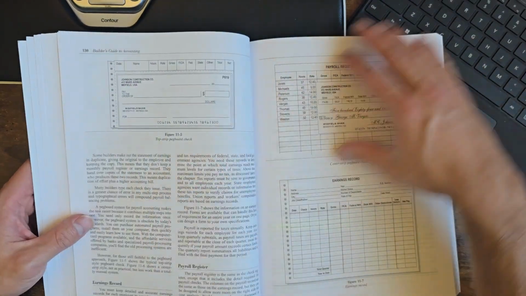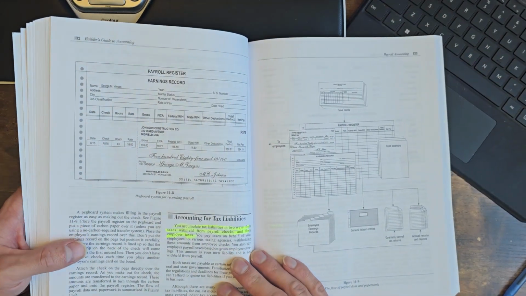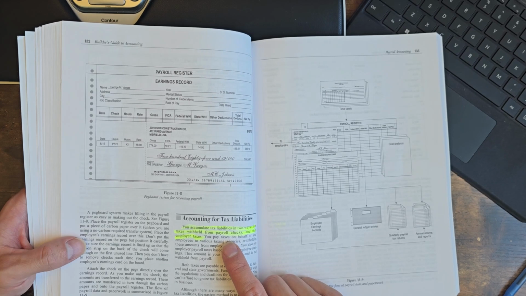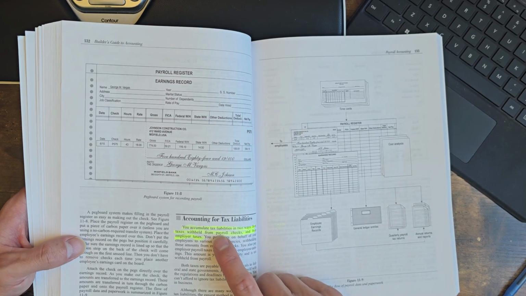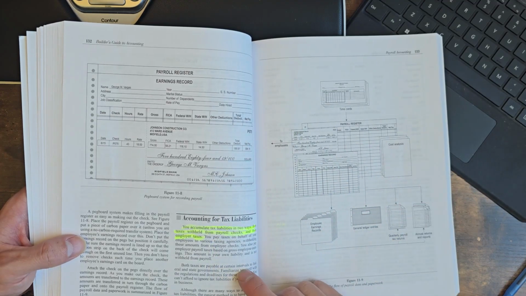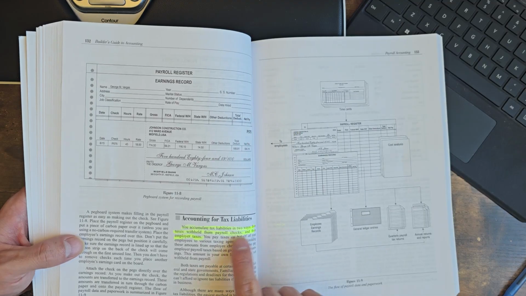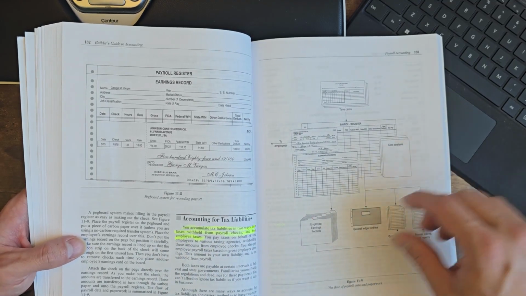Let's keep going here. Page 132. What are the 2 ways in which taxes are withheld? In which way you accumulate tax liabilities? Sorry, what are the 2 ways you accumulate tax liabilities? Taxes withheld from payroll checks and from your employer taxes.